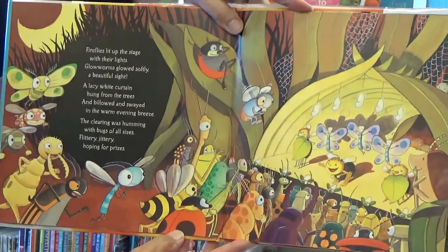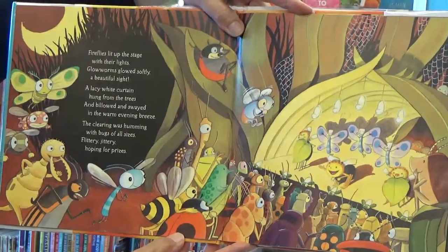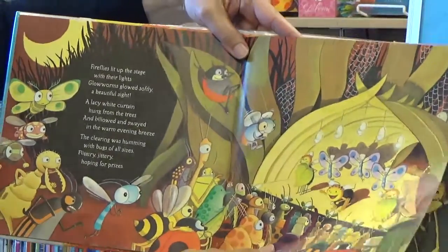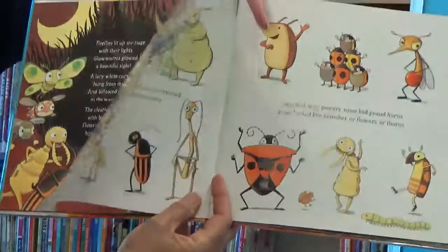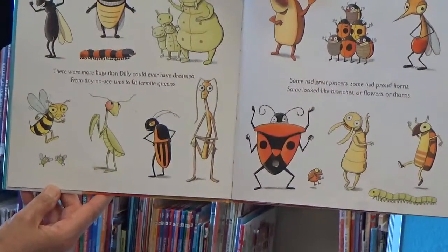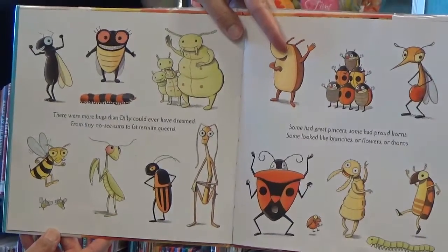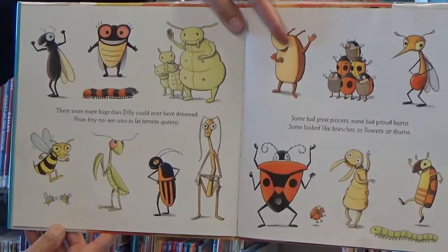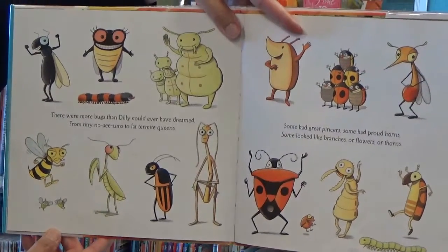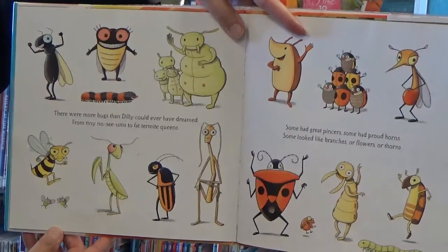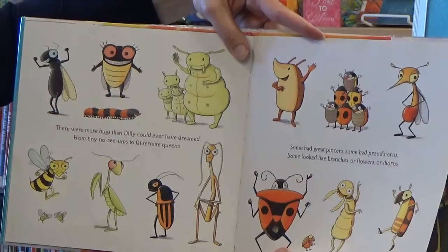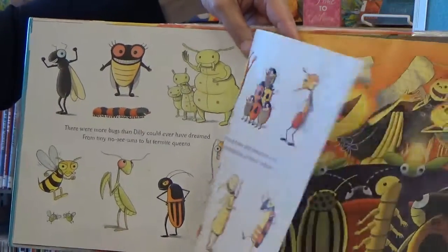The clearing was humming with bugs of all sizes, flittery, jittery, hopes for prizes. There were more bugs than Dilly could ever have dreamed, from tiny no-see-ums to fat termite queens. Some had great pincers, some had proud horns, some looked like branches or flowers or thorns.